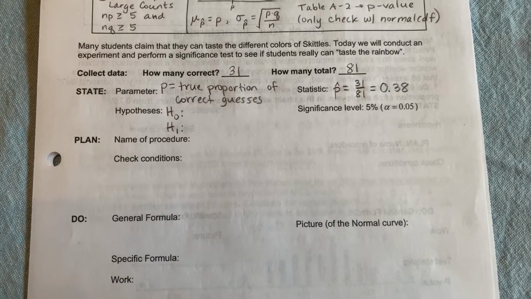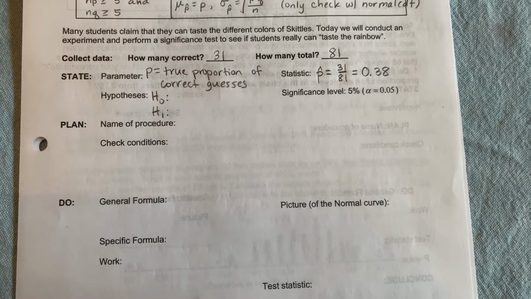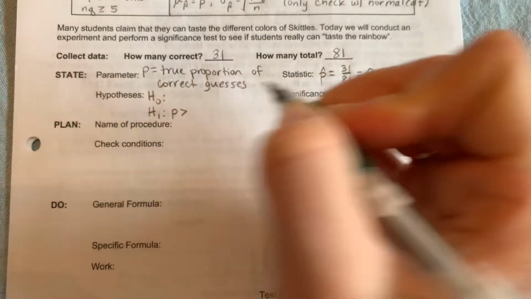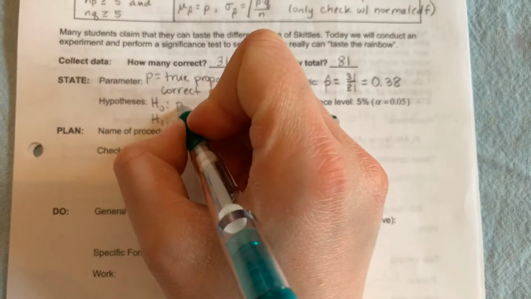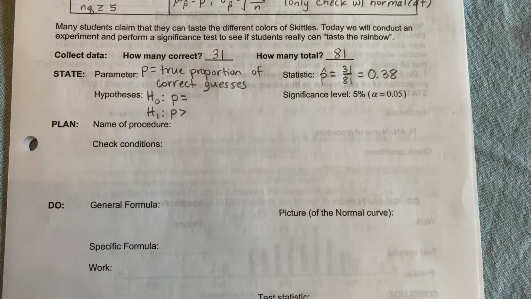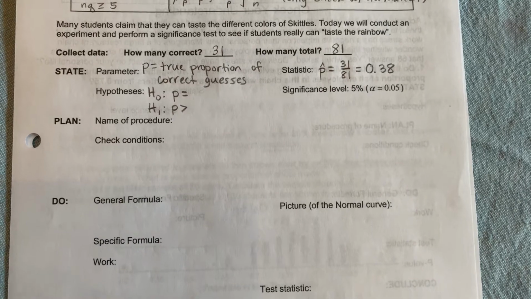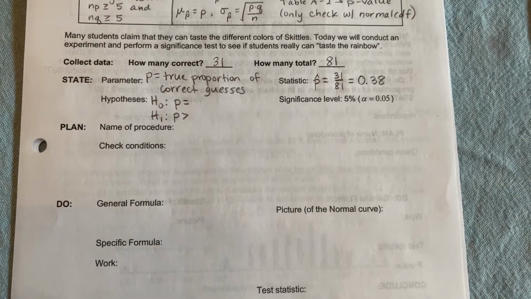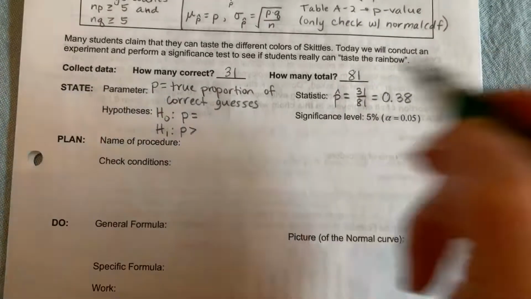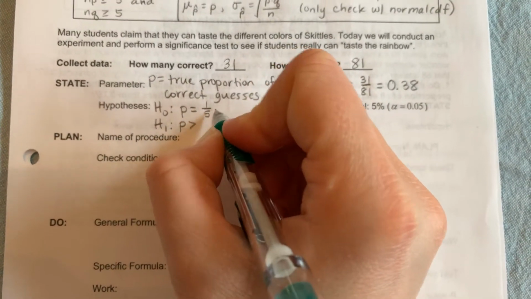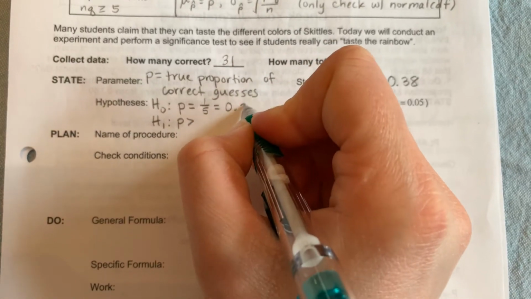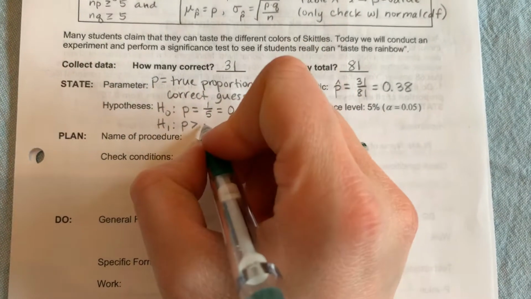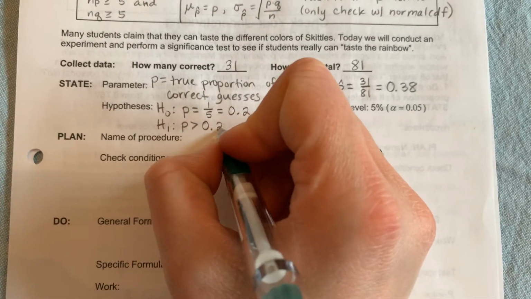If they really can taste it, then they should do better than just guessing, right? Their true proportion should be better than whatever the proportion is for just guessing. So my null is going to be P equal to the proportion for just guessing. So we have to figure out what that is. Well, I believe there are 5 different Skittle colors if we're just looking at the regular Skittles. So just guessing, you're going to get about 1 out of 5 right. So that's a proportion of 0.2. So if my alternative is that you're better than guessing, then my alternative is that P is greater than 0.2.